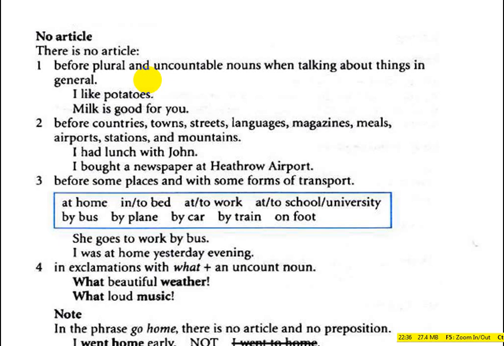So when do we say I like the potatoes or I like a potatoes? Of course that's not possible, because potatoes is not singular. There is no article before plural and uncountable nouns when we are talking in general. I like potatoes. Milk is good for you. That is talking in general.